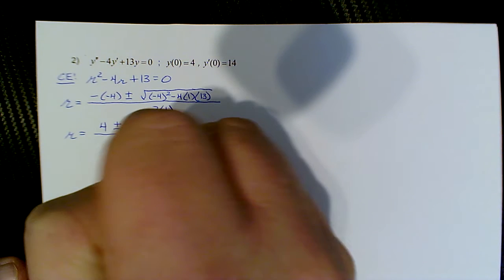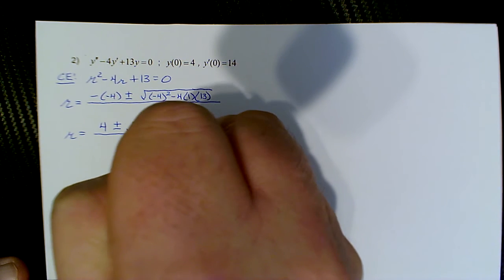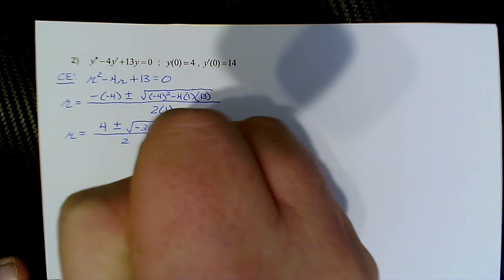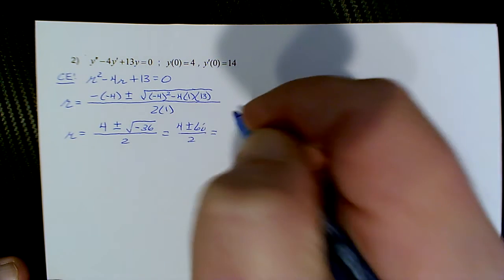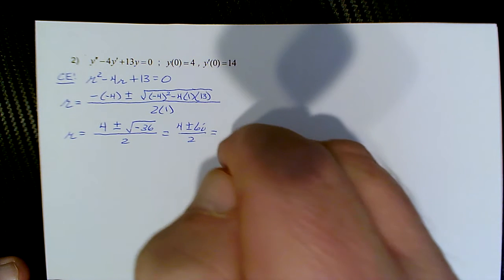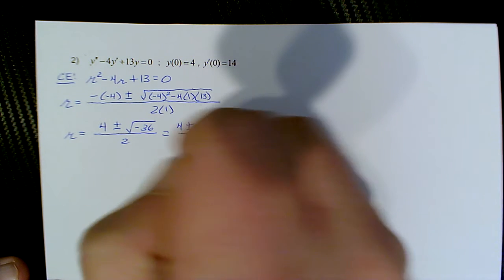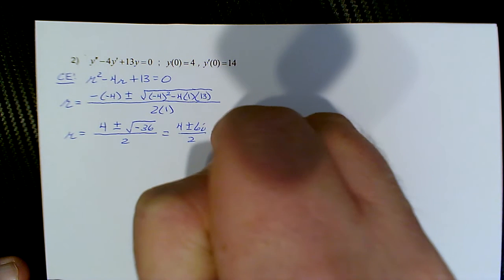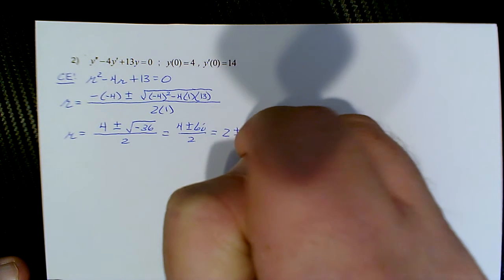And that's all over 2. So then we get 4 plus or minus 6i over 2. And remember, we want to put this in a plus or minus bi form. So divide the 2 into the 4, we get 2 plus or minus, divide the 2 into the 6i, we get 3i.